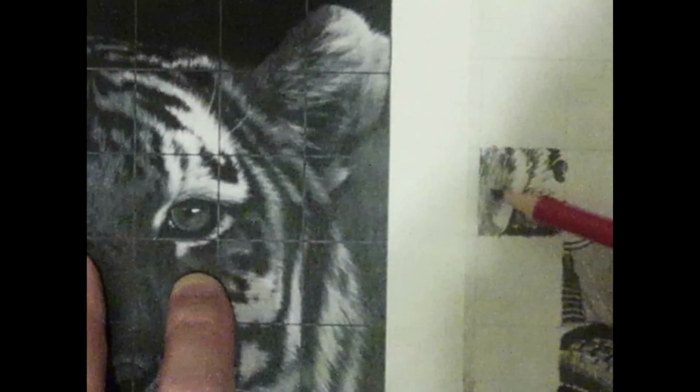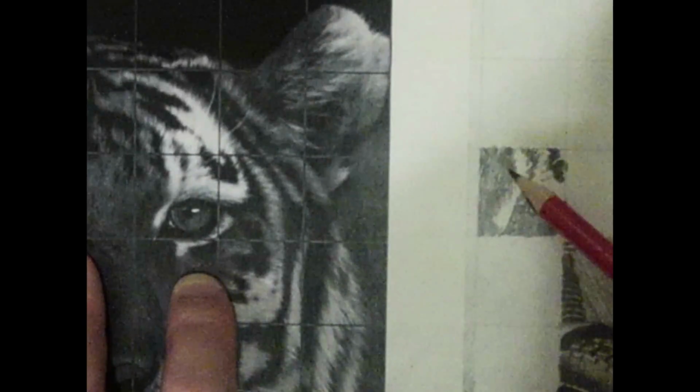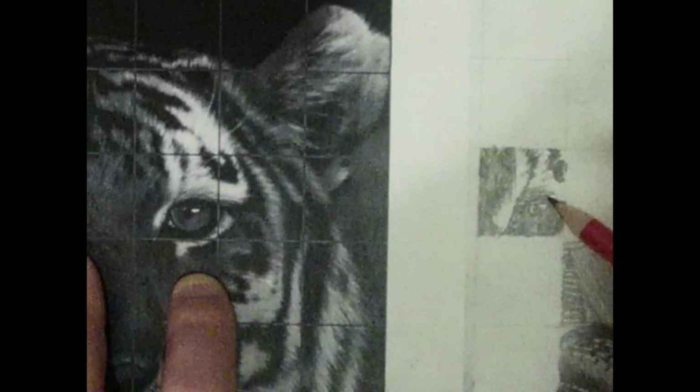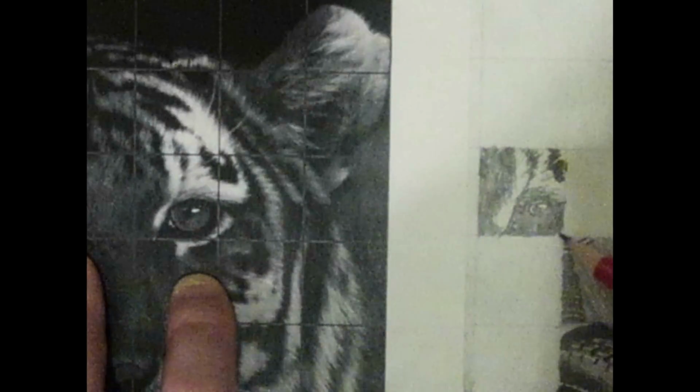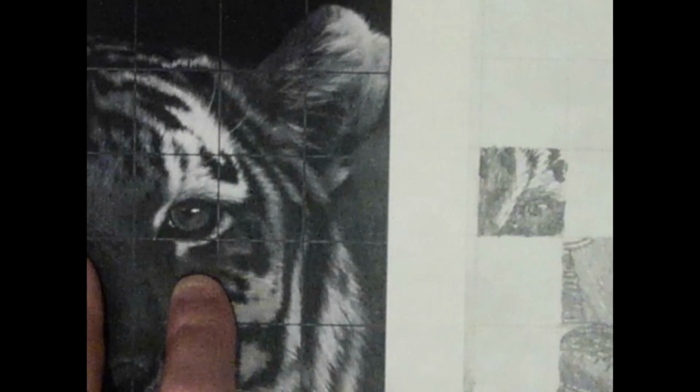I could go a little bit darker in here. Now very lightly, just adding a little bit more texture into the fur. And I'd say that is pretty good.